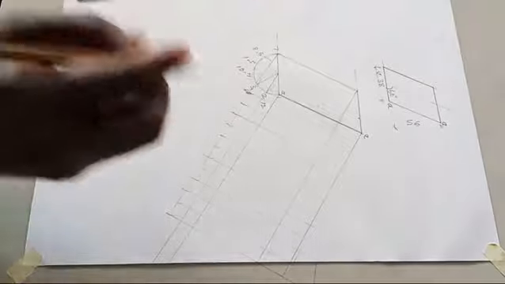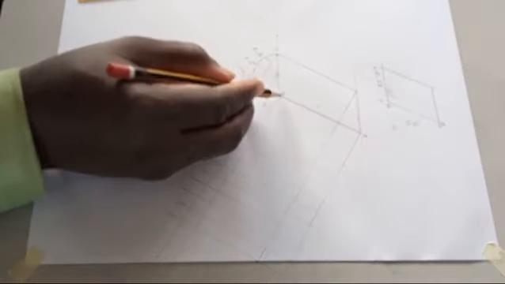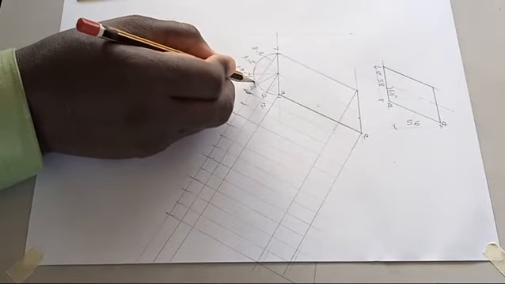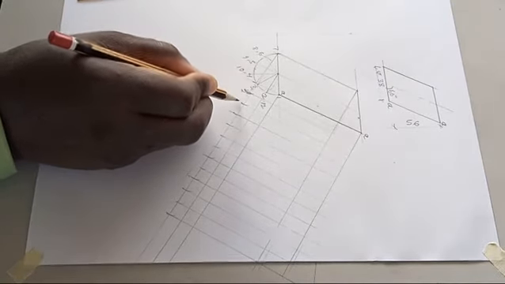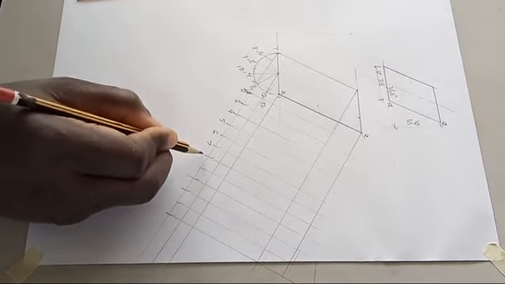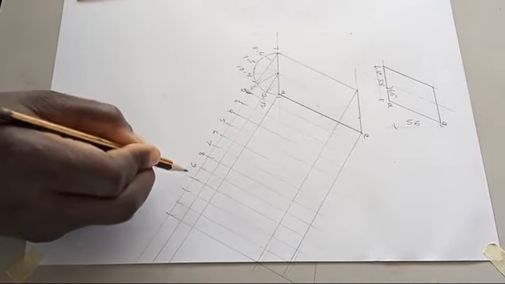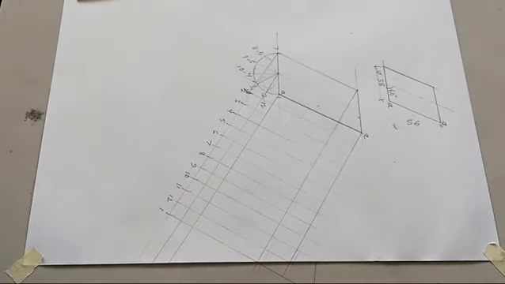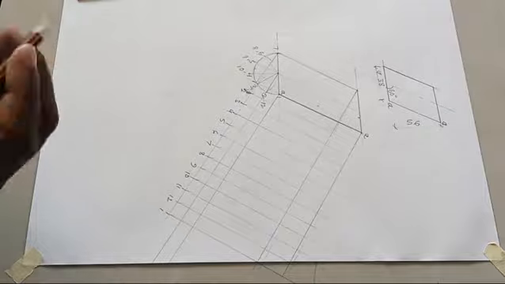So now, remember this is our seam. Here, AA is our seam. So you start to label from there. That is 1. This place will be 2, 3, 4, 5, 6, 7, 8, 9, 10, 11, 12, and back to 1.